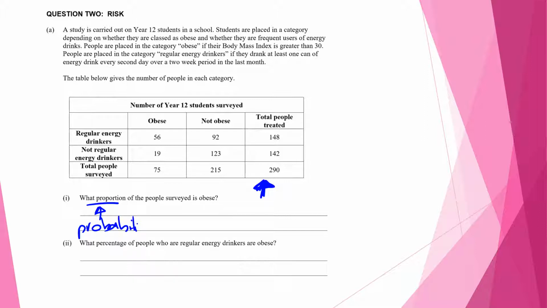So what proportion of people? It's just looking at the probability. So the probability of the people surveyed, all the people surveyed, that are obese. The total surveyed is 290, the number obese is 75. So 75 out of 290 is the correct answer. You can write that as a decimal as well, and if appropriate you could simplify that fraction, but it's probably best just to leave it as it is, then you're not going to make any mistakes with it if you don't need to.